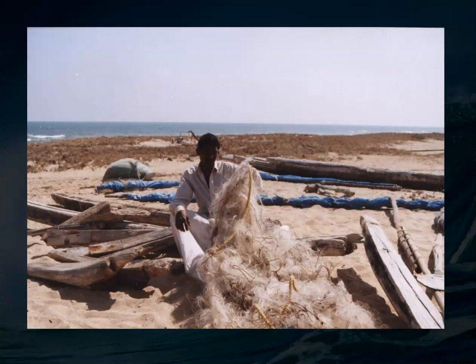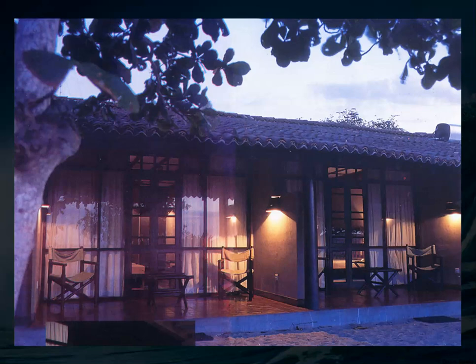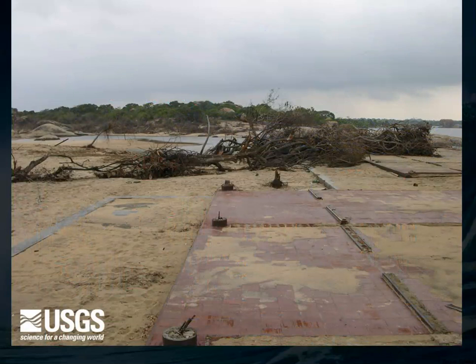Fishing industry was devastated. Coral reefs were lifted up, which don't live well out of water. Boats damaged, nets damaged. There's a video that I'll have you guys watch later. I've posted it. Resorts completely destroyed, swept off. This is the same location.